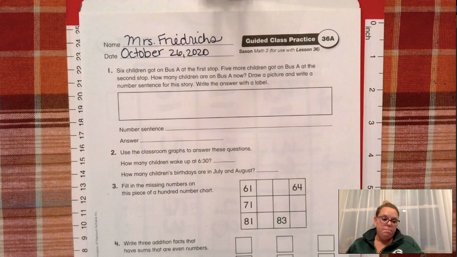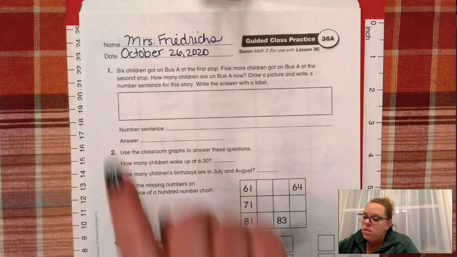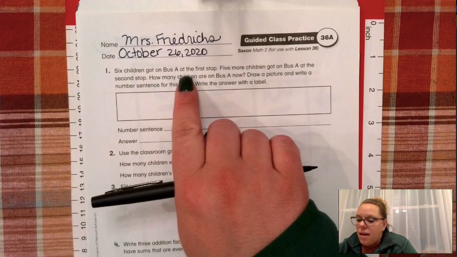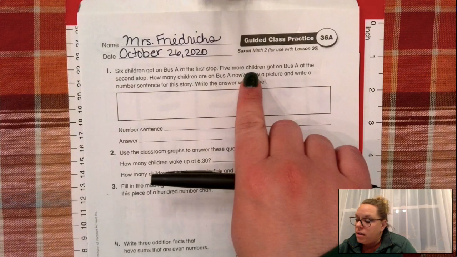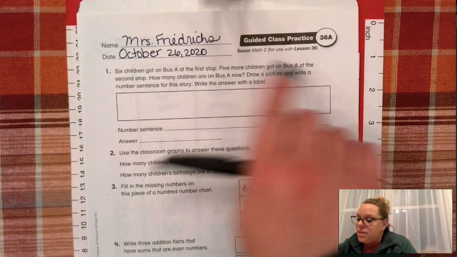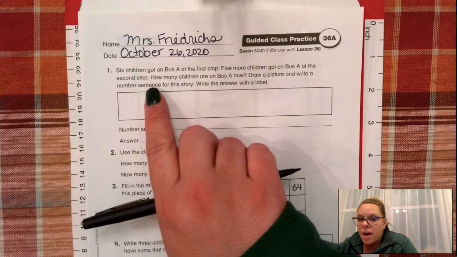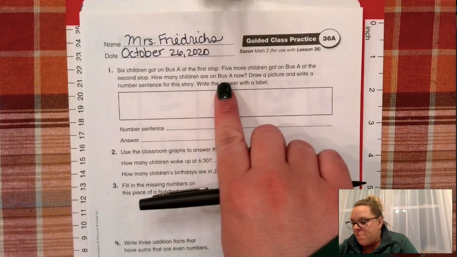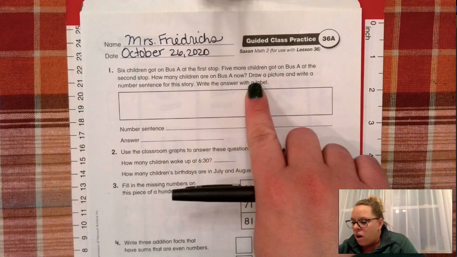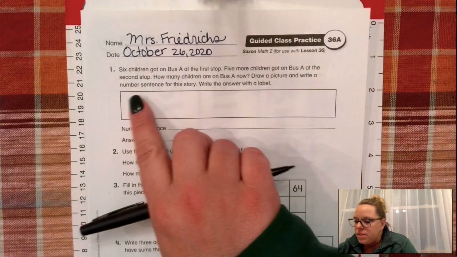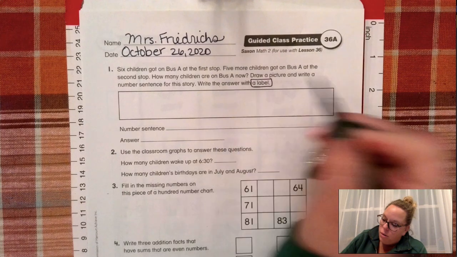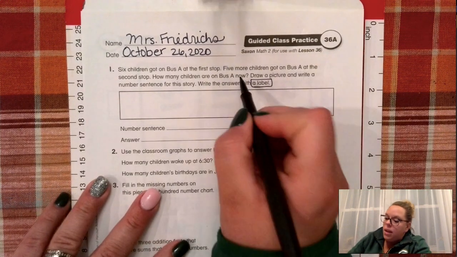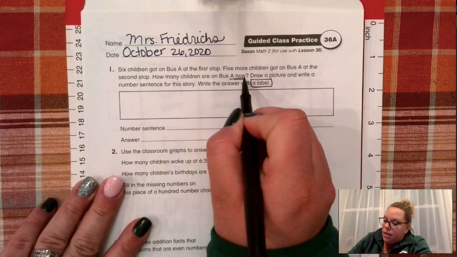Let's look at number 1. It says, 6 children got on bus A at the first stop. 5 more children got on bus A at the second stop. How many children are on bus A now? Draw a picture and write a number sentence for the story. Write the answer with a label. Okay, so how many are on bus A now?